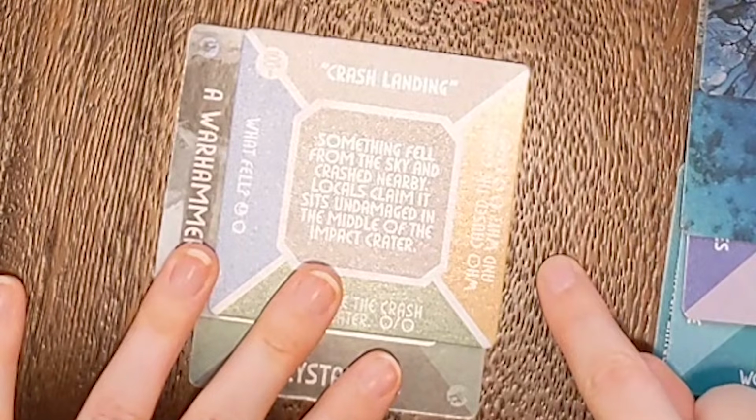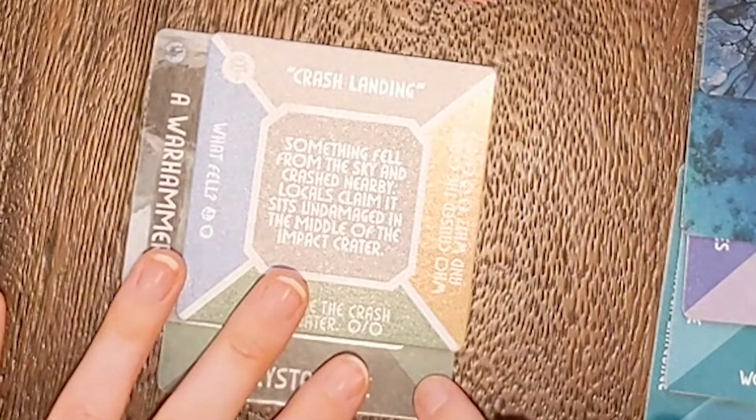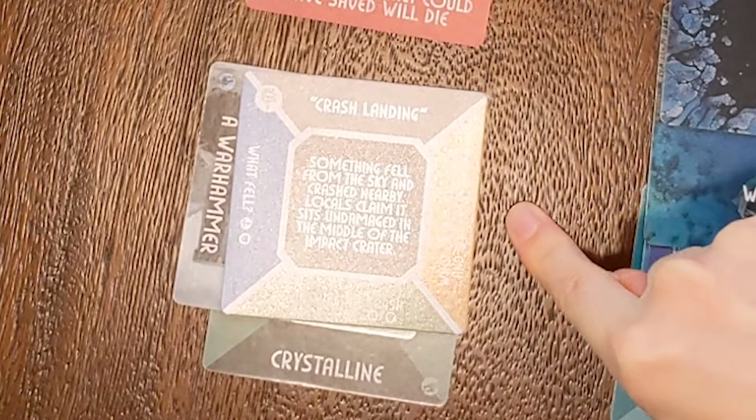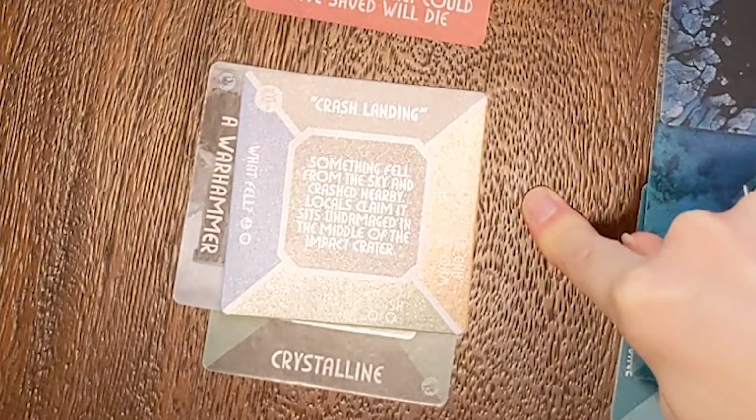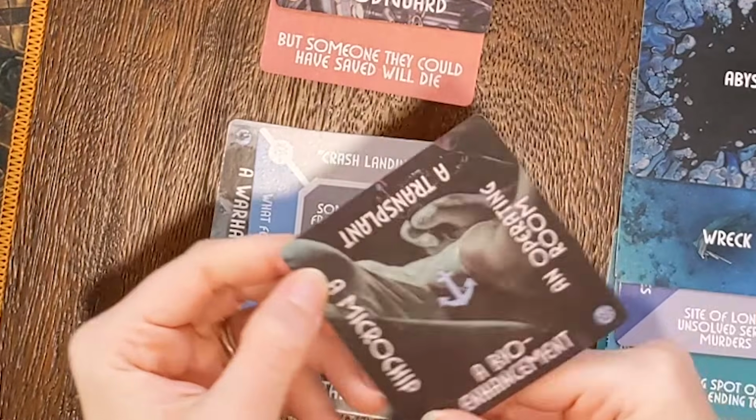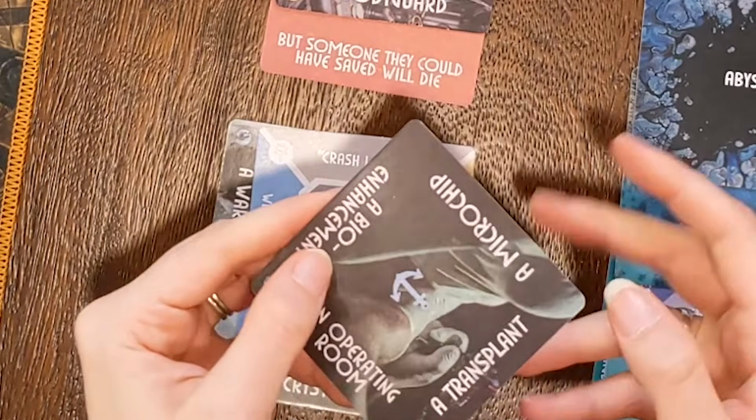Yeah, what caused the crash and why? I mean, that's actually a good question. What happened to the android that his arm suddenly fell off? I mean, other than phasing in another time, maybe he got hit by something. So this says we can use a person and an engine, or a person and a thing. So I'm gonna draw an anchor card to see what caused the crash. We have a transplant, a microchip, a bioenhancement, an operating room.